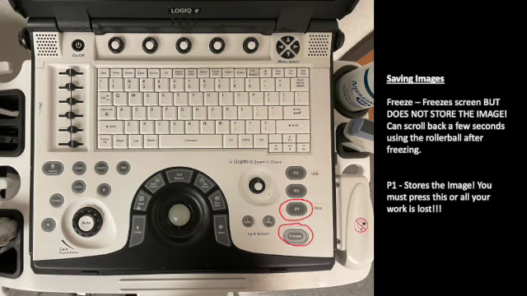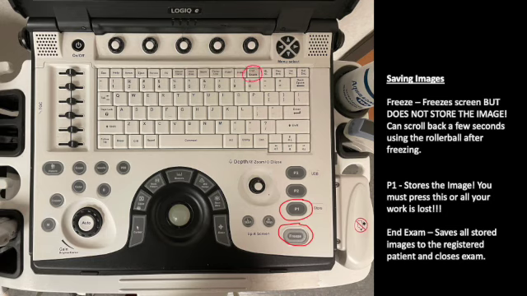And then lastly, to end an exam and save everything into that patient profile you created at the very beginning, you click End Exam, which is up here at the top of the keyboard. This will save everything, close it out, and get you ready to start on your next patient.